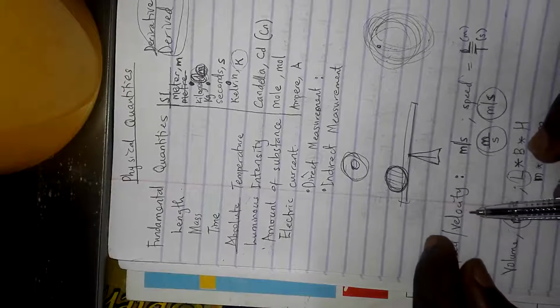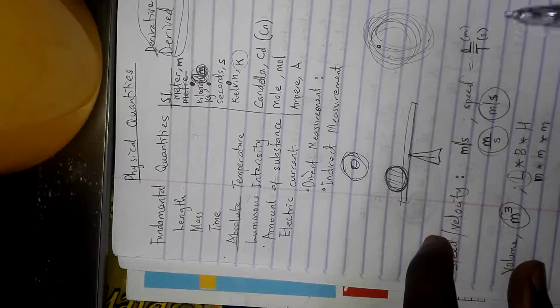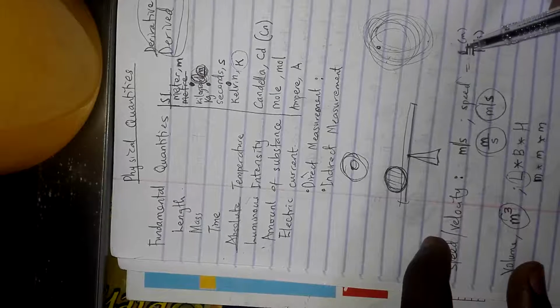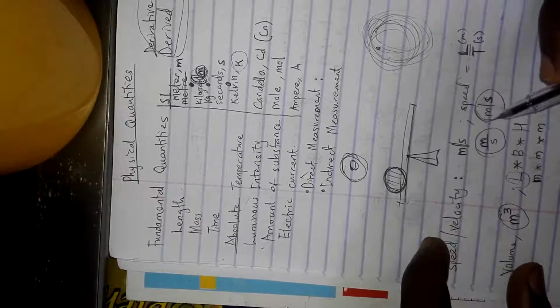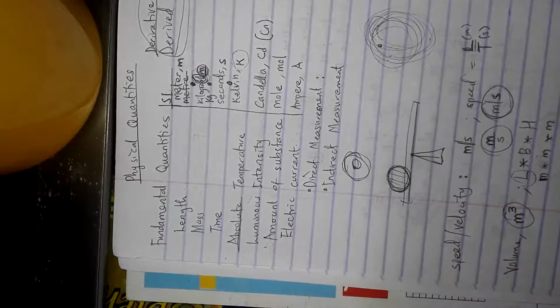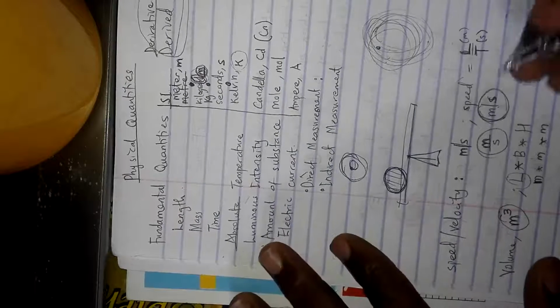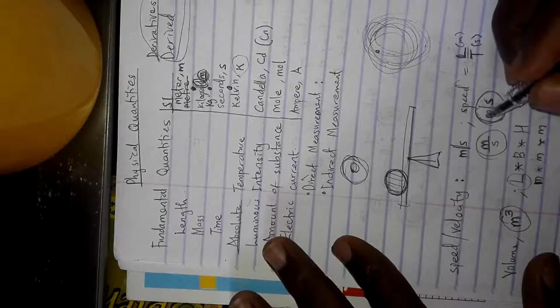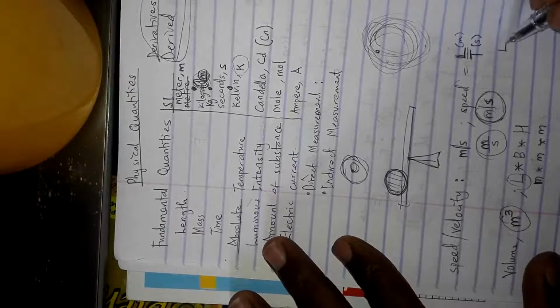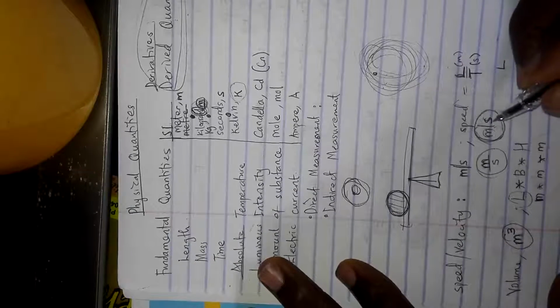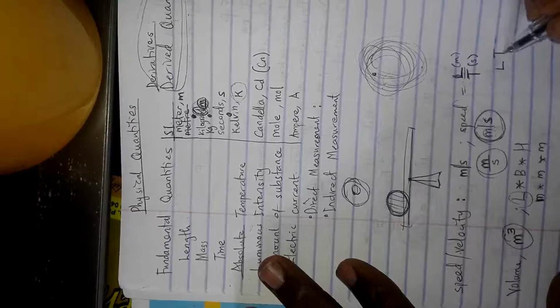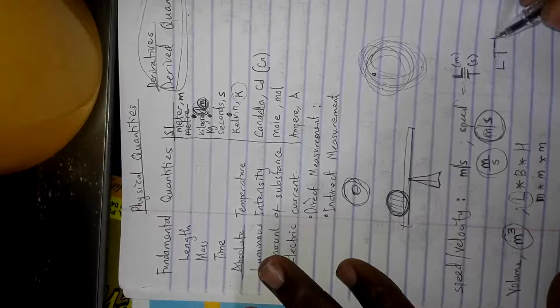When you get the quantity, you know its definition. When you know its definition, you know its unit. So from its unit, in dimensional analysis, we want to establish a relationship between that quantity and the fundamental quantities. For instance, I know that speed is meters per second, and I know that meter is a unit of length. I know that seconds is a unit of time. So what I have here is LT raised to power minus 1.